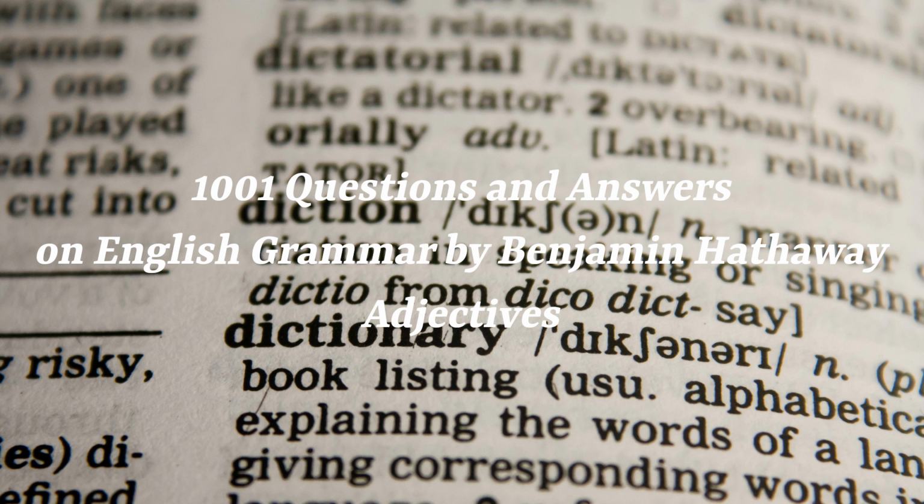Hard, harder, hardest. Wise, wiser, wisest. Sweet, sweeter, sweetest. Smooth, smoother, smoothest. Famous, more famous, most famous. Distant, more distant, most distant.